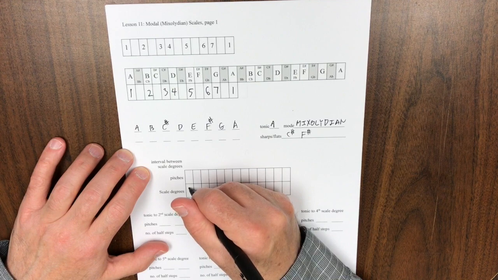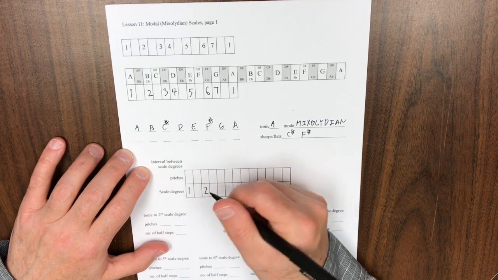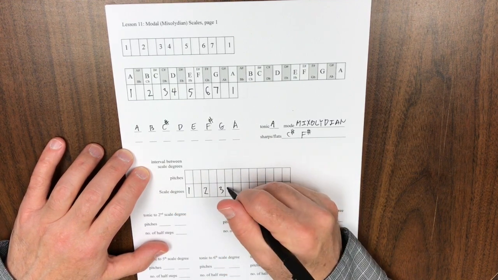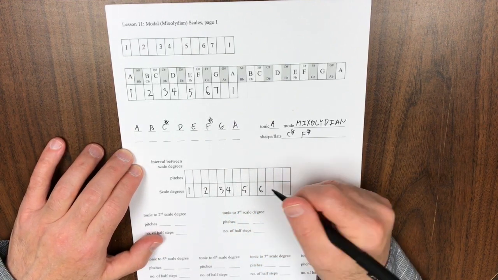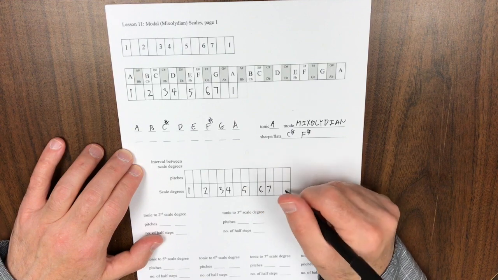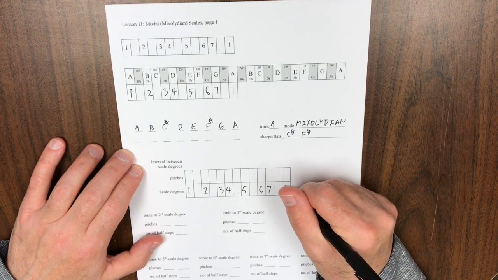So again, we have scale degrees. 1, up a whole step to 2, up a whole step to 3, up a half step to 4, up a whole step to 5, up a whole step to 6, up a half step to 7, and up another whole step to 1.